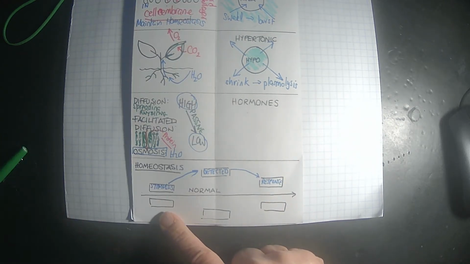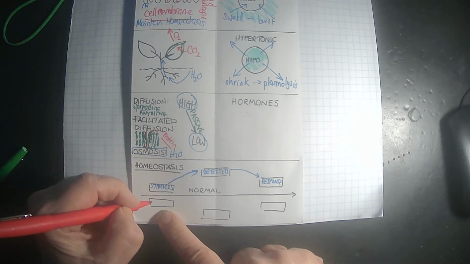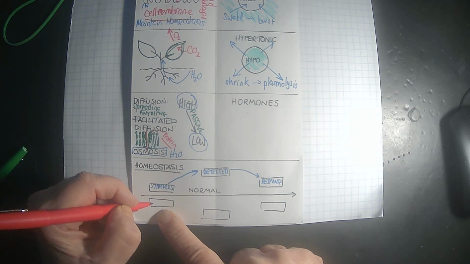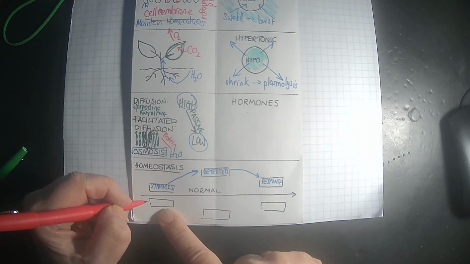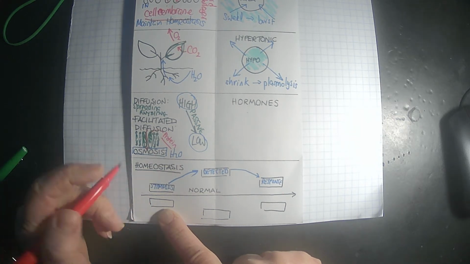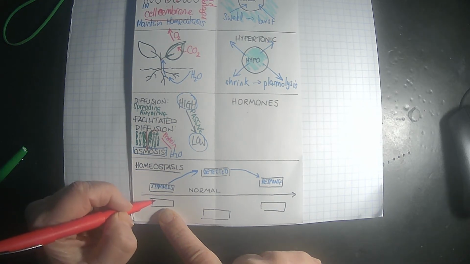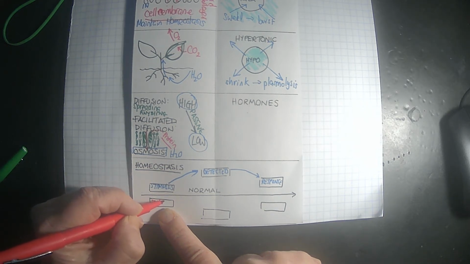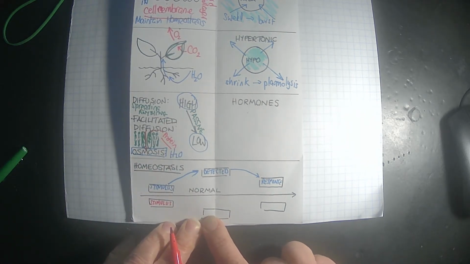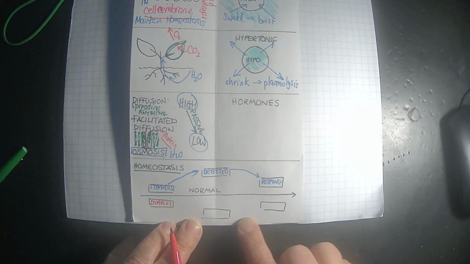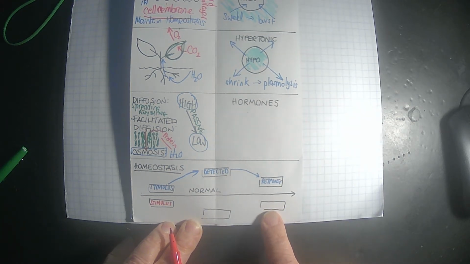But it can also go in the opposite direction. For example, I was watching a program where cows had twins, and the mother had a stimulus of low calcium in the blood, and that was detected by a part of the brain, and the response was to start taking calcium away from the bones of the mother.